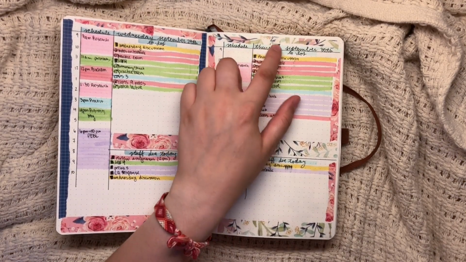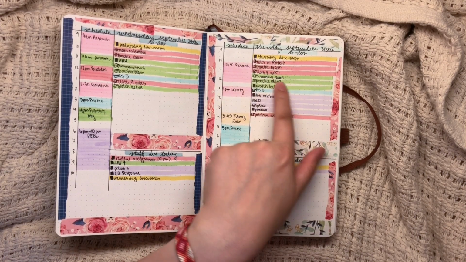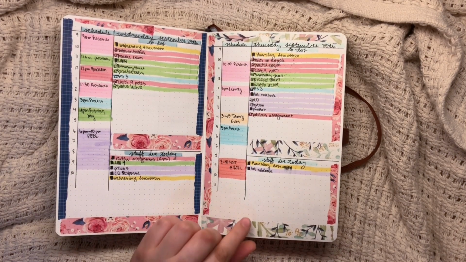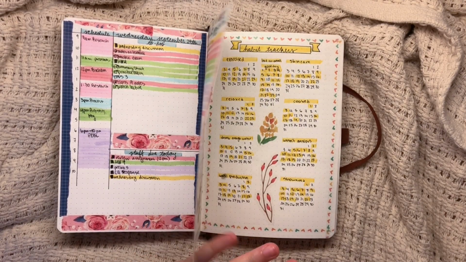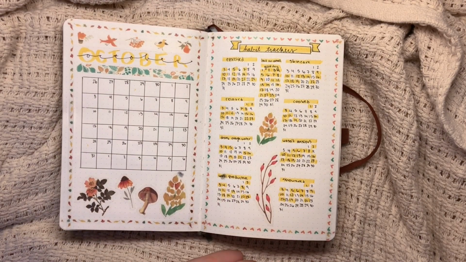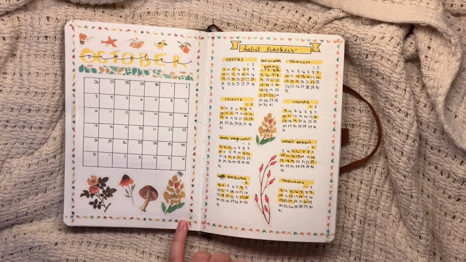I love seeing the stripes of these. I love just highlighting. It's something kind of meditating that I do. Not really meditating, but just repetitive, that I do at the end of every day, just copying over everything. So here's the cover page for October.